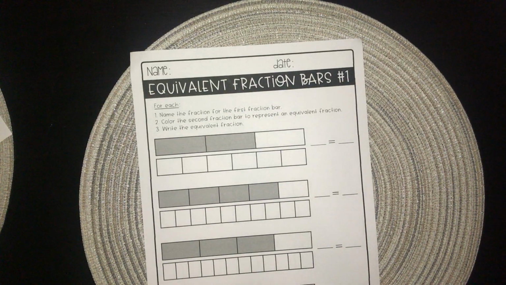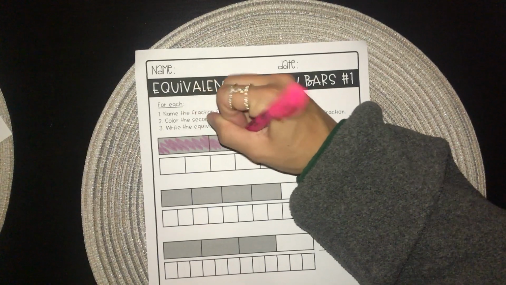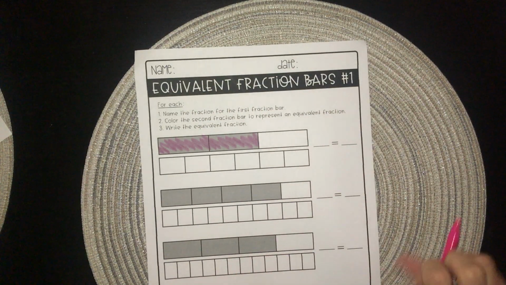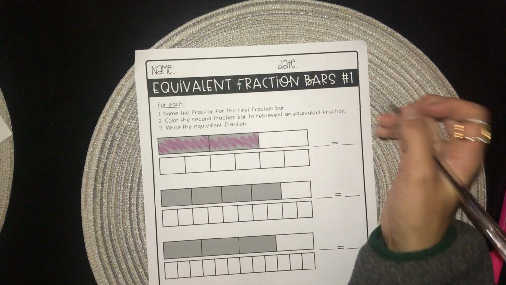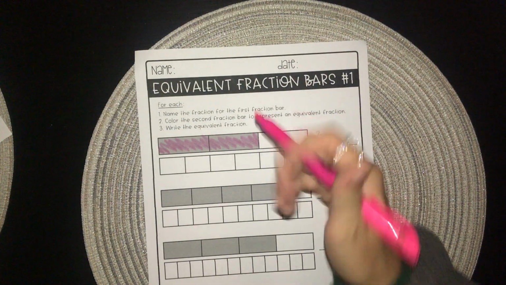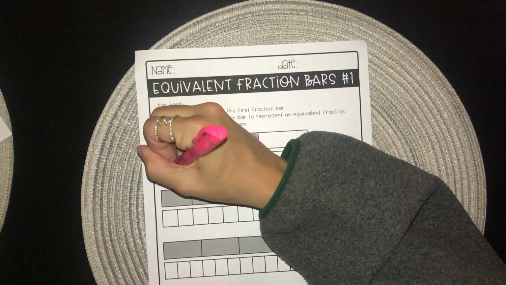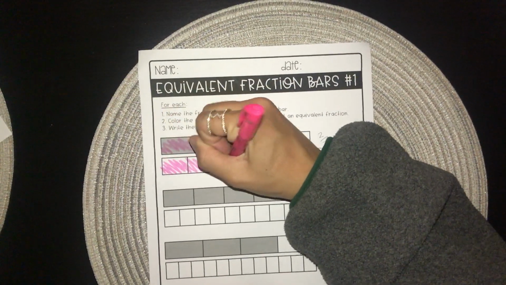We do have an answer key up, but I just want to walk you through one of them. So this first one would be, there's 1, 2 of the total 3 pieces filled in, so that would be 2/3 equals. They want us to color the second fraction bar to represent an equivalent fraction. So we color it right up to the same amount.